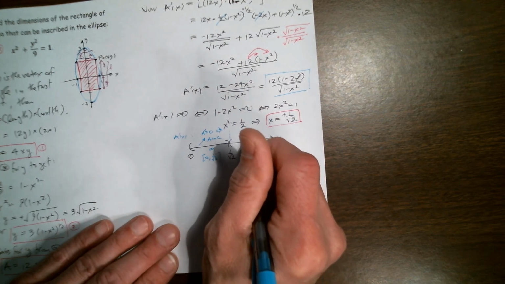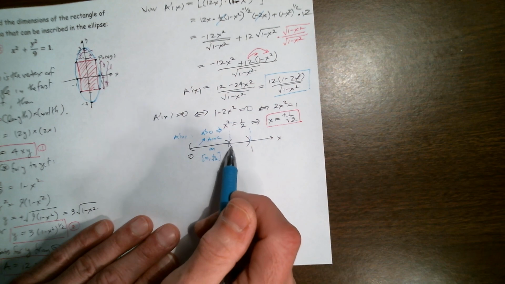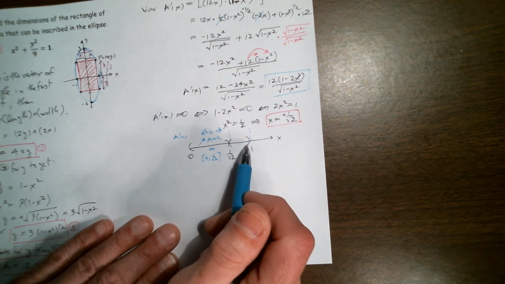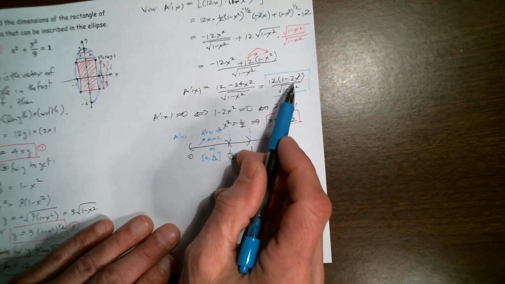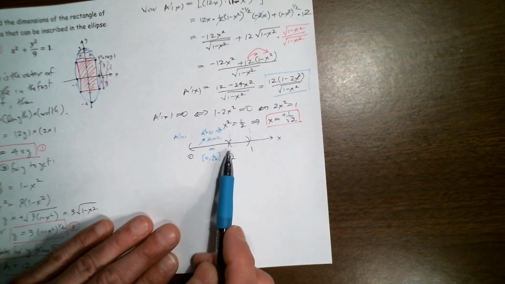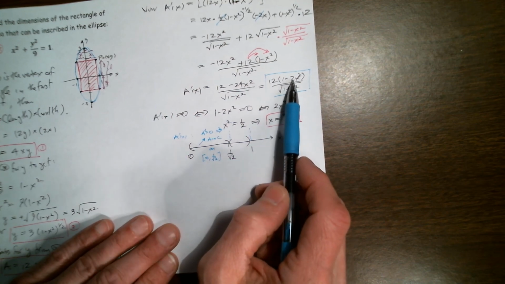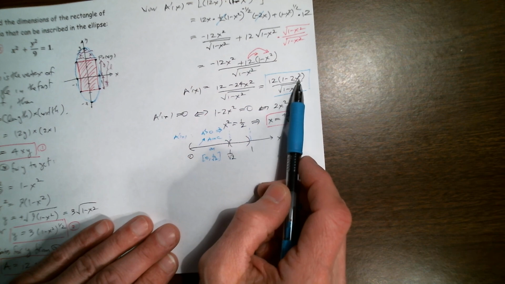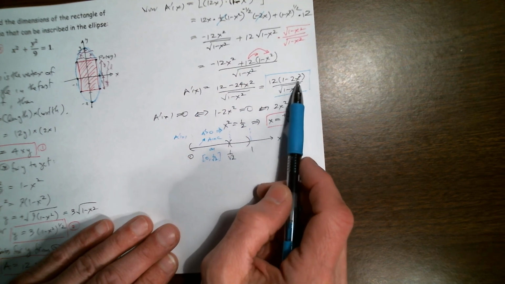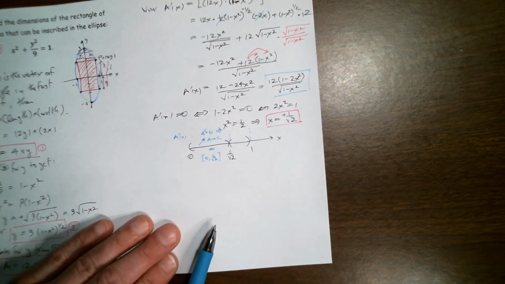On the other hand, if you plug in any value for x between 1 over radical 2 and 1, of course, when you square that x, it will be greater than 1/2, which is the square of 1 over radical 2. And so if you multiply 2 by a number greater than 1/2, that product is going to exceed 1, which makes this derivative of area negative valued.